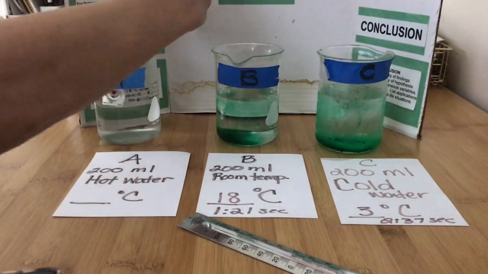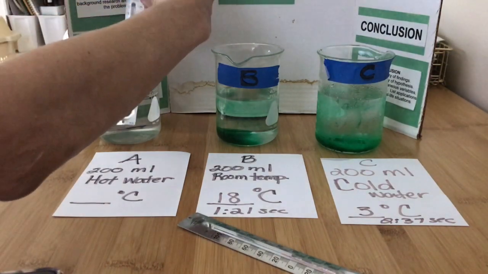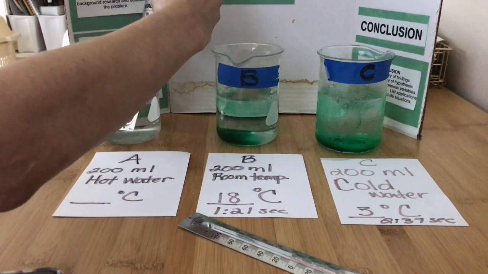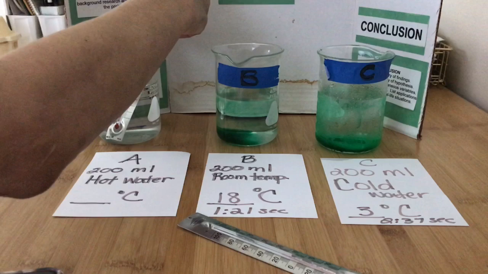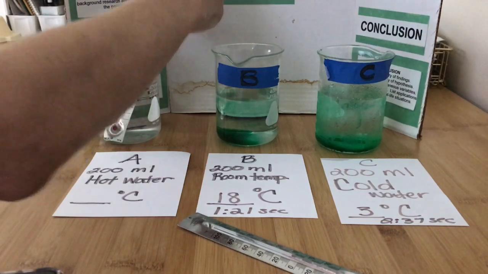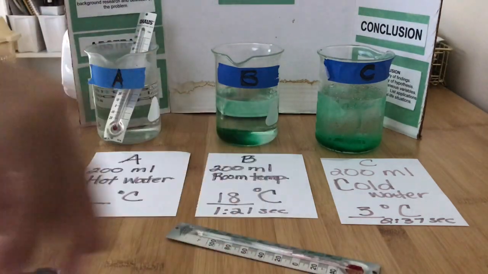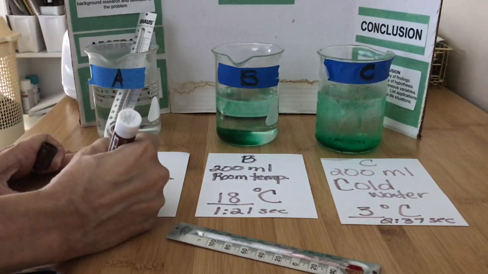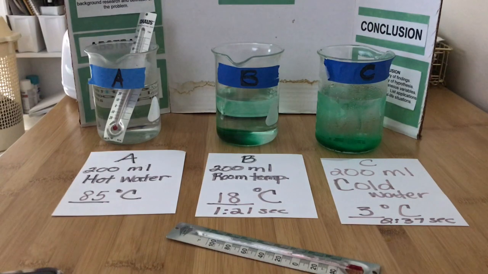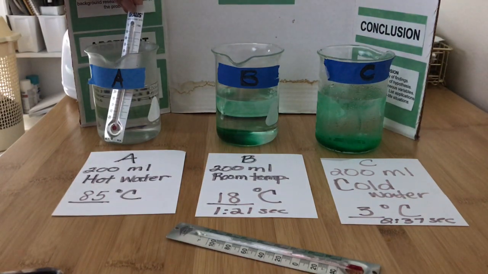Let's see what this temperature says. Whoa, this is very hot. It says 85 degrees Celsius. Ooh, it's hot. Okay, so this is 85 degrees Celsius.